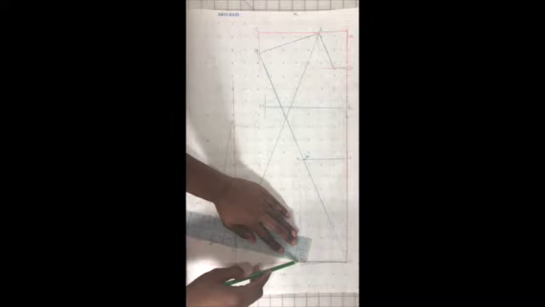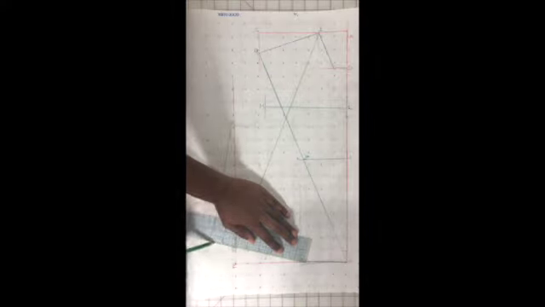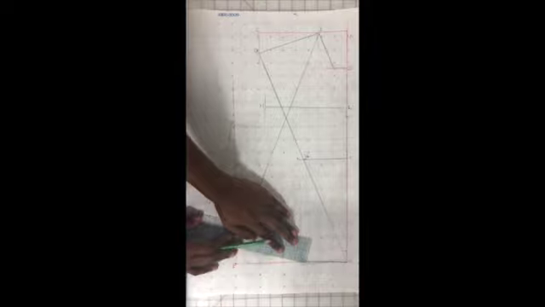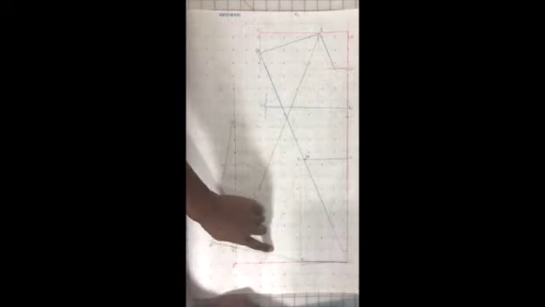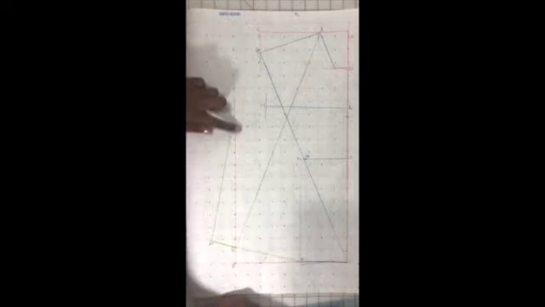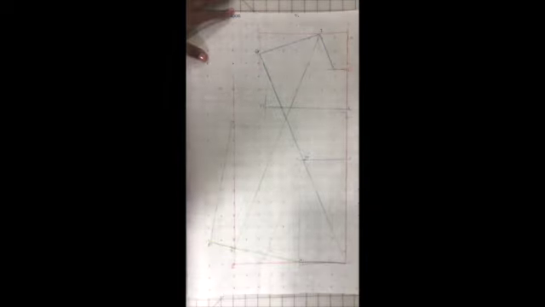Always go lightly and then heavier if you need to. Okay, so now we can start to see some of those areas as we're creating spaces for darts, armholes, shoulder seams. It's coming together. So let's move on to our next step.